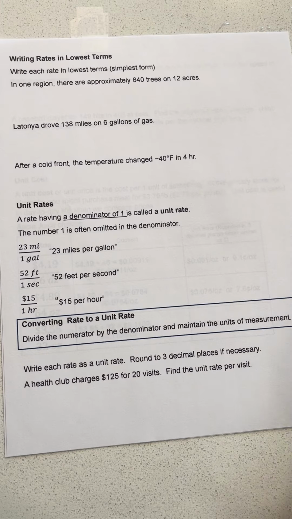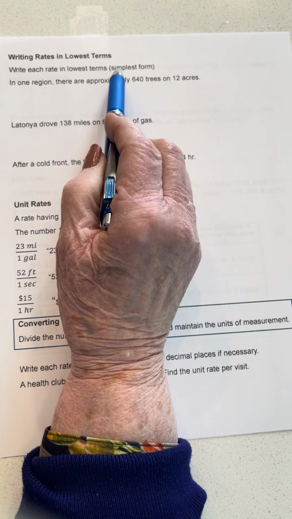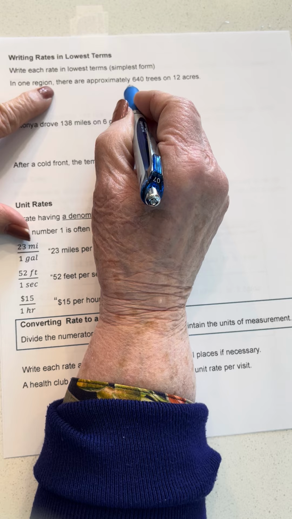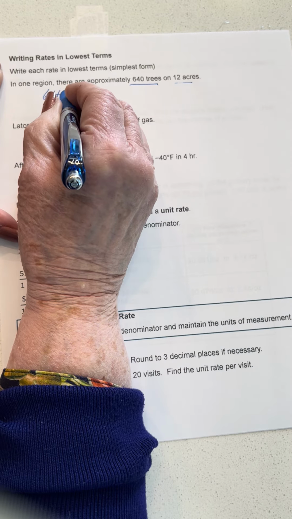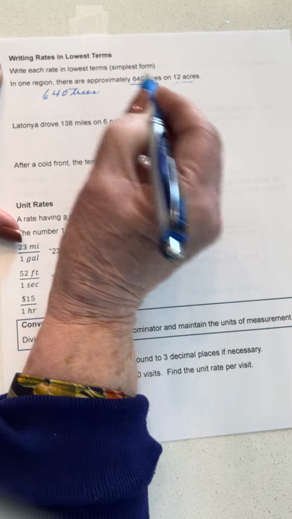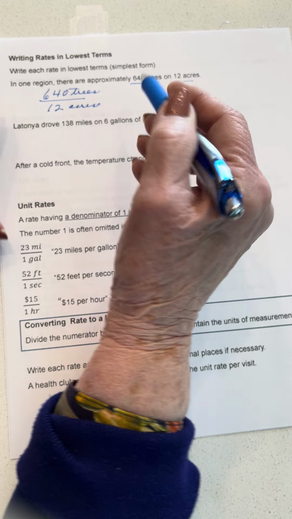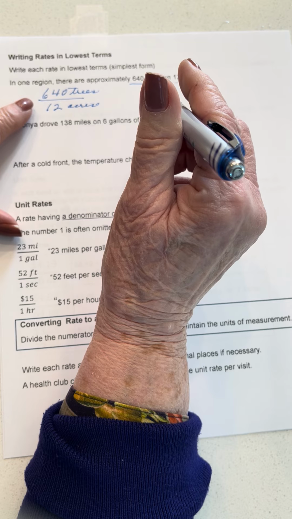If we want to write rates in the lowest terms, we know how to do that because we can write them as fractions and we can simplify the fractions. So we'll write each rate in lowest terms or simplest form. In one region, there are approximately 640 trees on 12 acres. So we have 640 trees on 12 acres. You can see this is a rate because there are different labels, and now we're going to simplify.